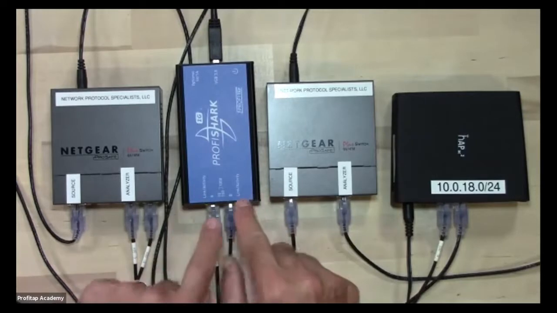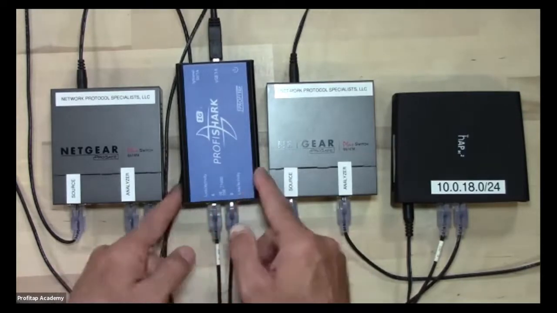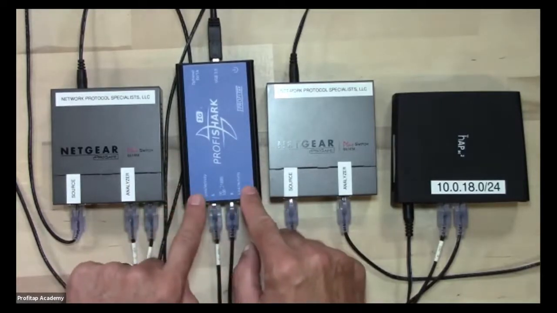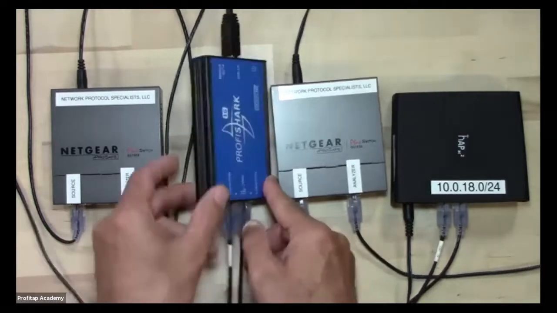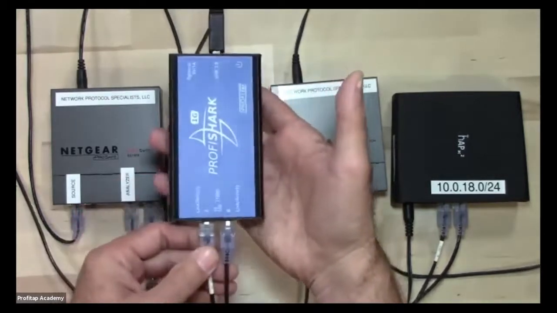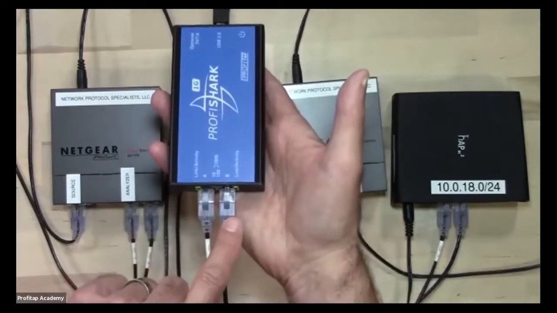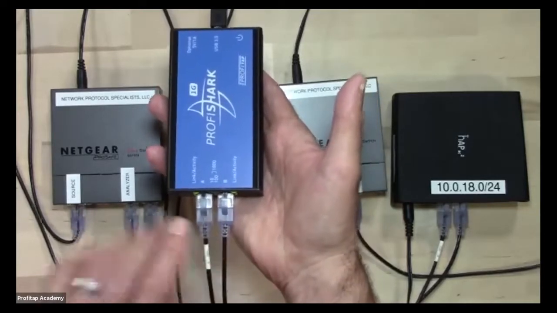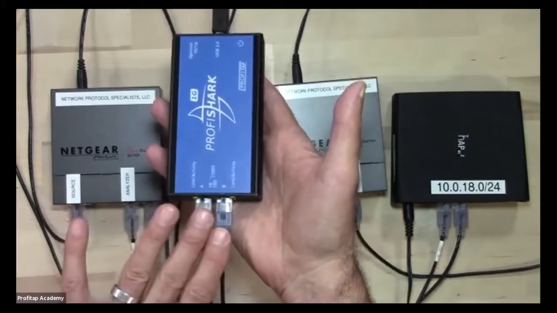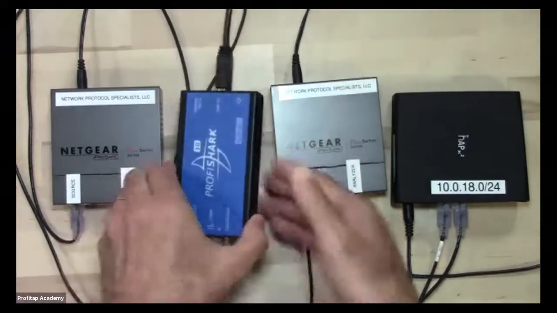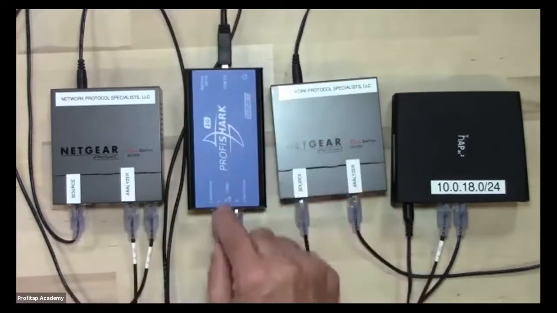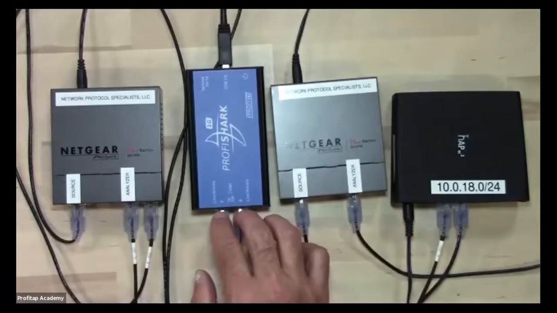Now, we can run the Profishark in inline mode. So in this case, if we connected up our two ports right here and put this in inline mode, it would pass traffic through and it's fault tolerant.